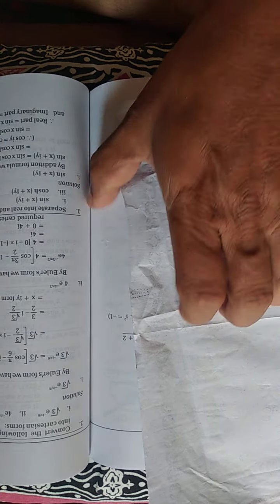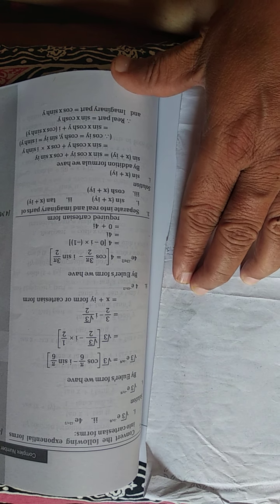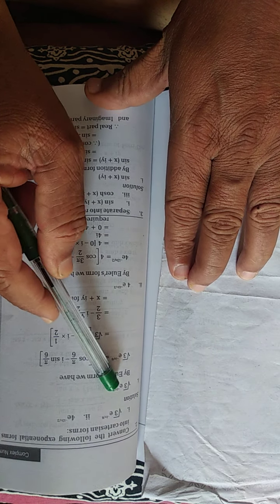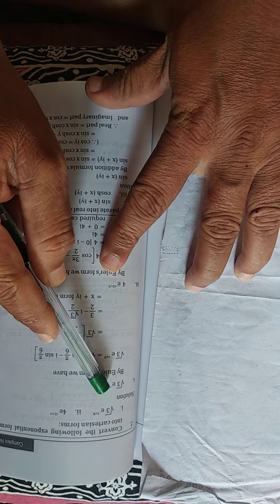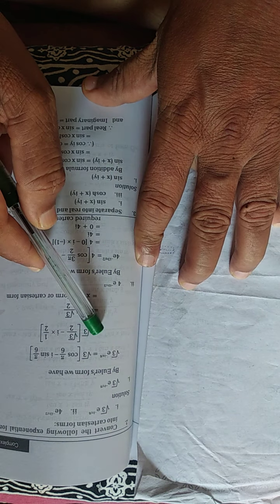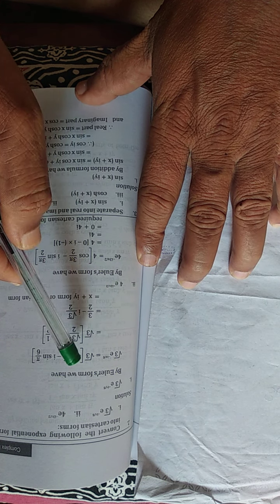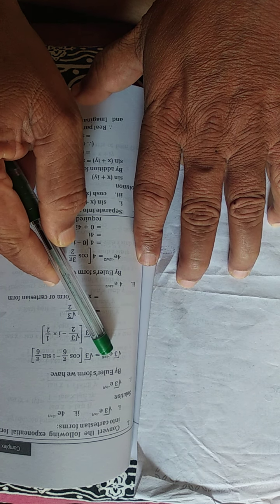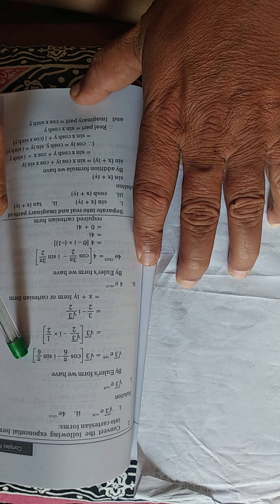The next type of examples can be asked like this. Convert the following exponential forms into Cartesian forms. The examples are like this. Root 3 into e raised to i pi by 6, isn't it? e raised to i theta is cos theta plus i sin theta. So instead of theta here there is pi by 6, and therefore root 3 is here, and cos pi by 6 plus i sin pi by 6 by Euler's theorem.